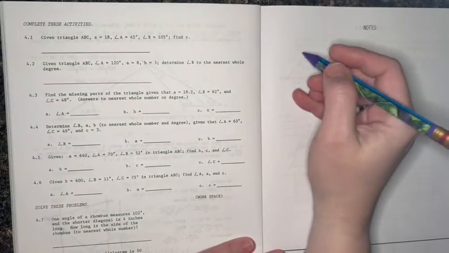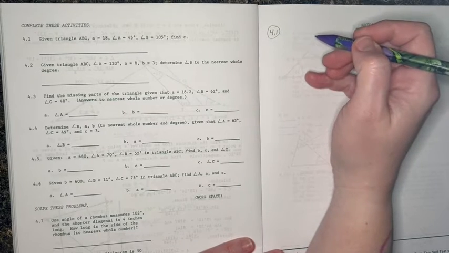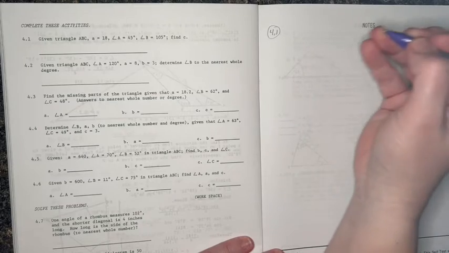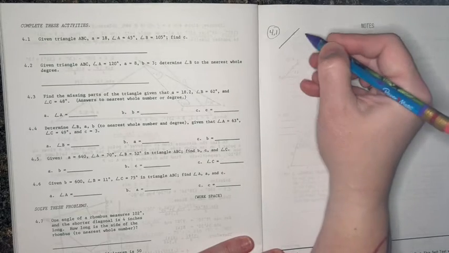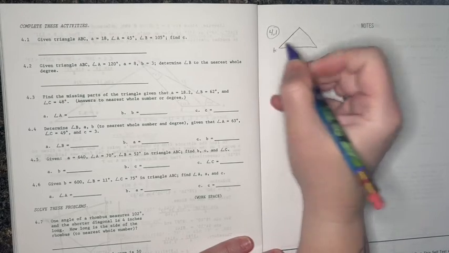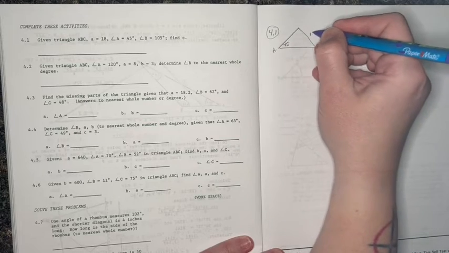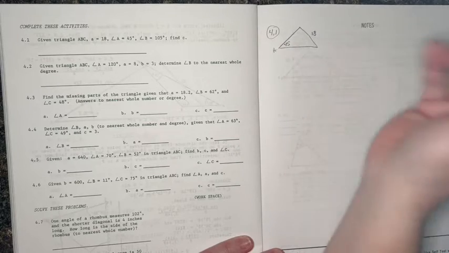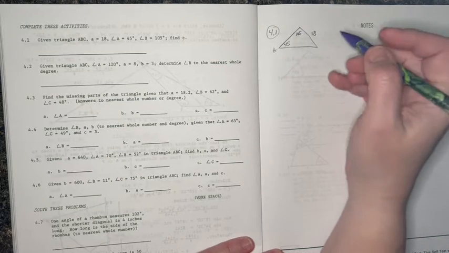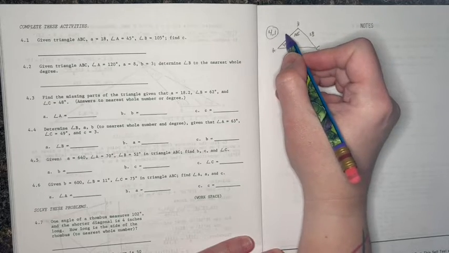For number 1, given triangle ABC, a equals 18, angle A is 45, angle B is 105. They want you to find side C. So I'm just going to draw a rough triangle. I will label this angle A, which was 45 degrees, and therefore side a is over here, which is 18, and angle B, 105. It really doesn't matter, right? But they want us to find side C, which is this side here.